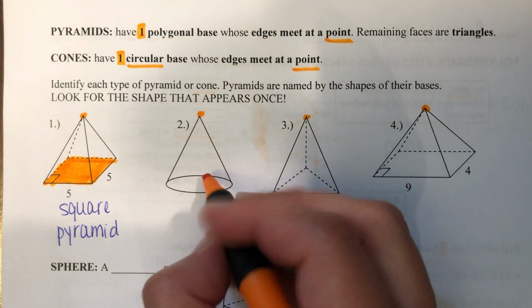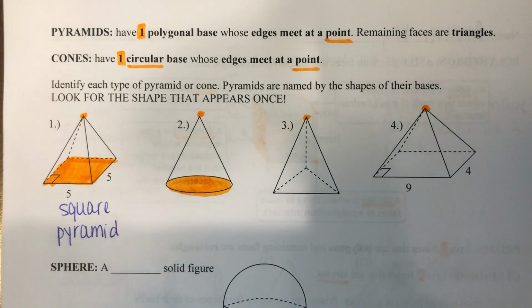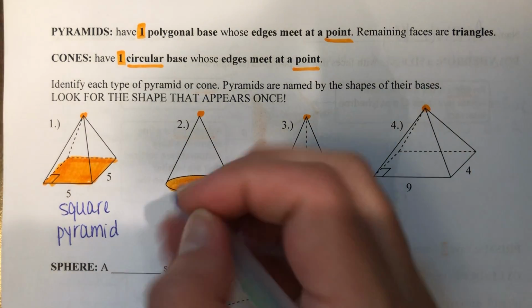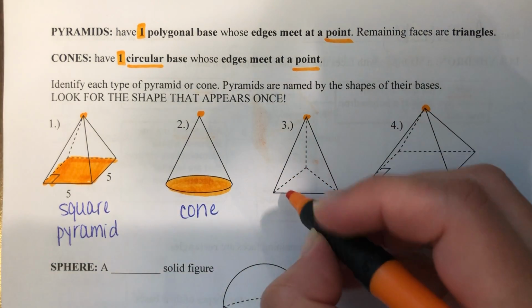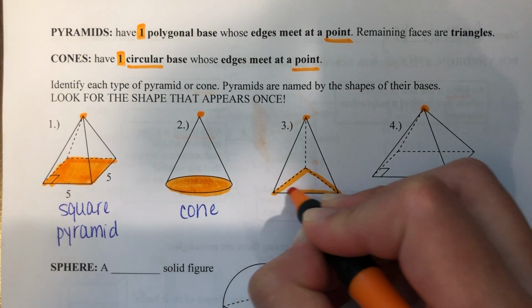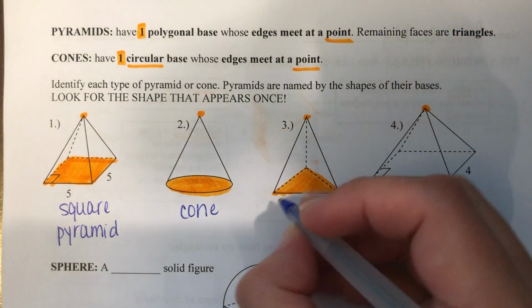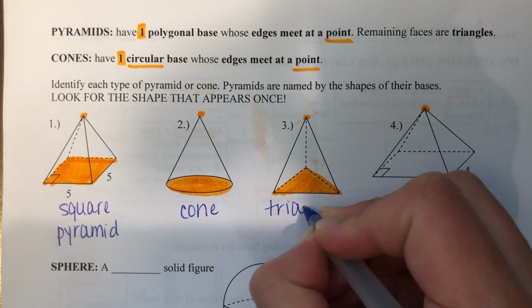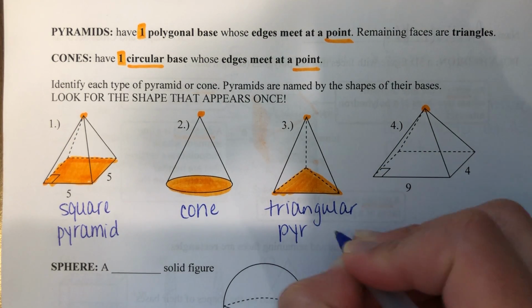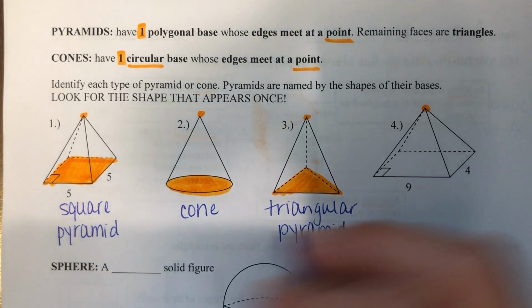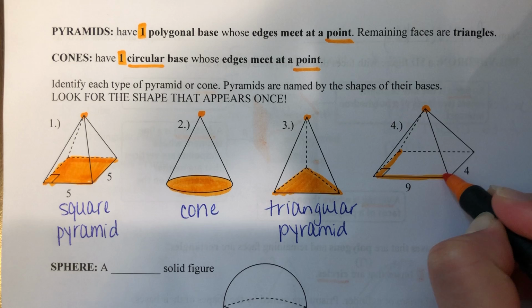Okay, next one, the base is a circle. Can't call that a pyramid, that gets called a cone. Number 3, the base is a triangle. So triangular, comes to a point, pyramid. And the last one, shape on the bottom.